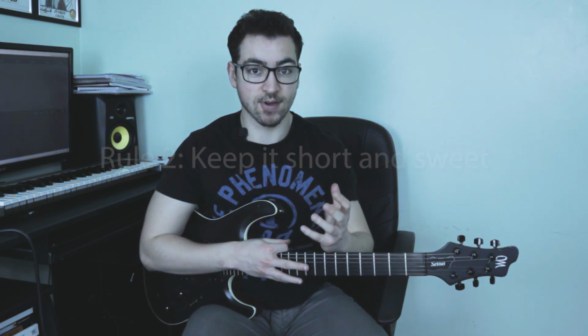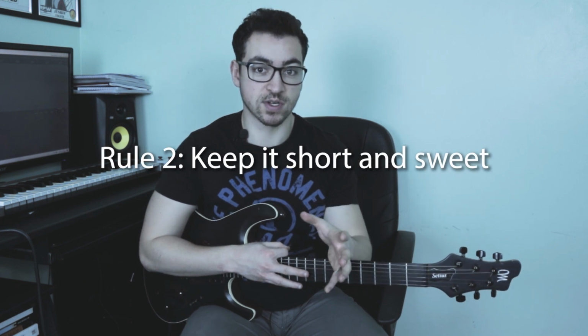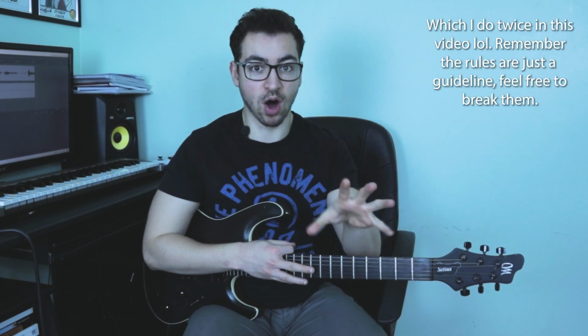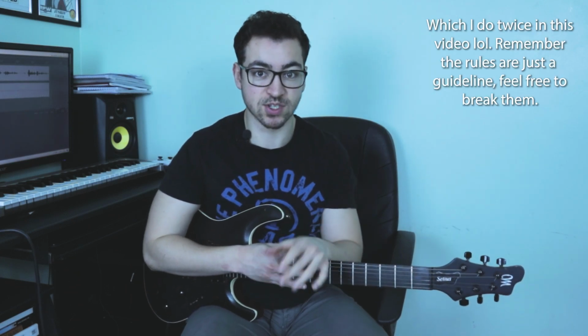The second rule that I suggest that you follow is that you keep your use of modal interchange short and sweet. You just sprinkle it into your chord progressions rather than making maybe half of an entire chord progression modal interchange. But it can work. I'm not saying that this definitely doesn't work. This does take experimentation, and these rules are just a guideline, not something you should strictly follow.